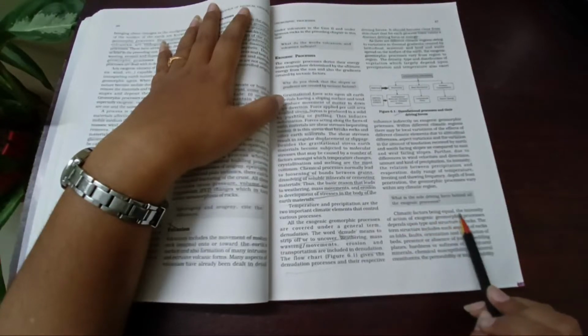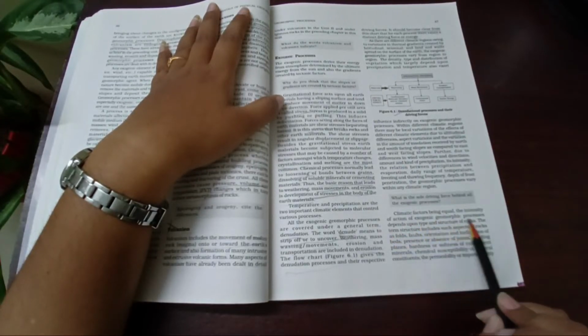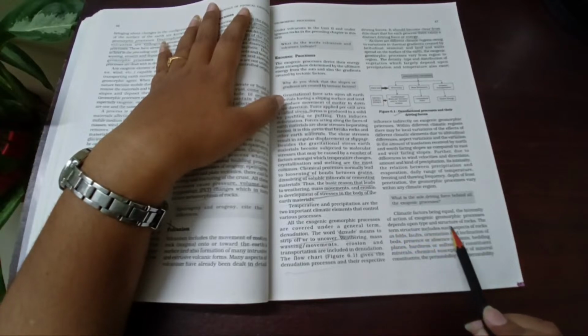Climatic factors being equal, the intensity of action of exogenic geomorphic processes depends upon type and structure of rocks.